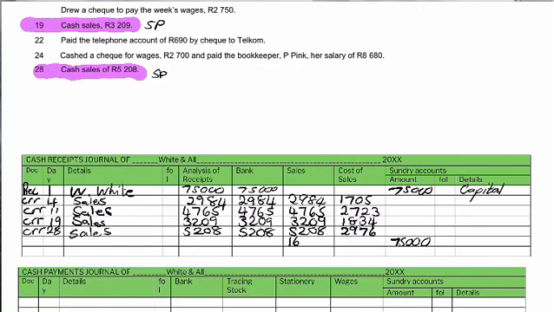Okay, there's 16,166. Cost of sales, Sibu? 9,228.38.